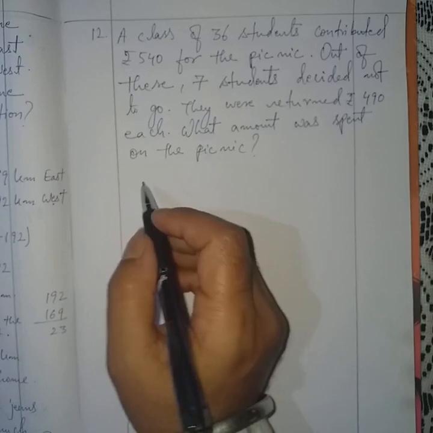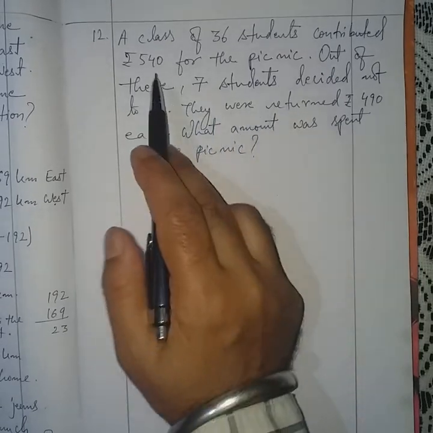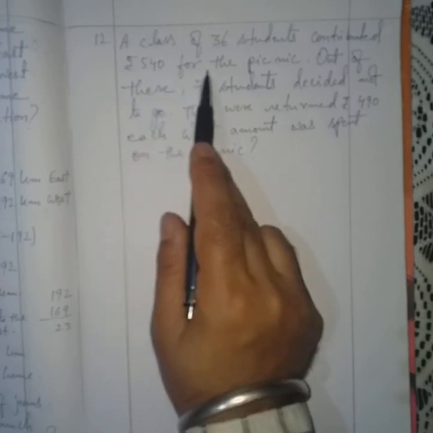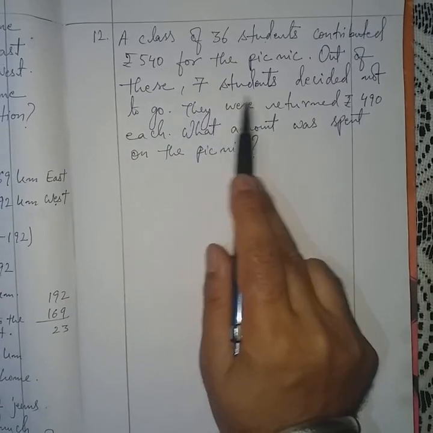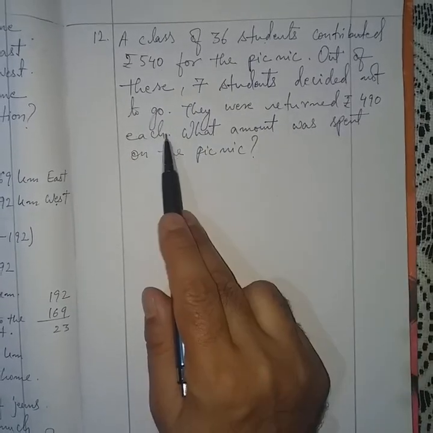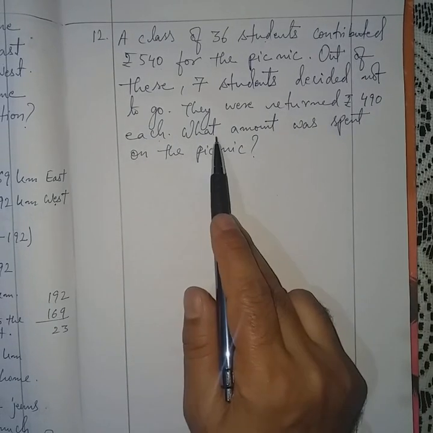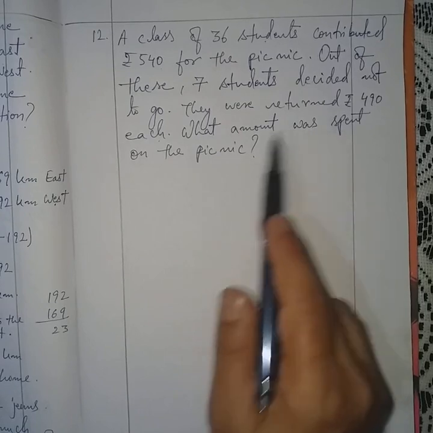Now, if we read the question properly, we can understand 36 students contributed rupees 540, okay, and 7 students decided not to go, and they were returned rupees 490 each. Now we have to find what amount was spent on the picnic.